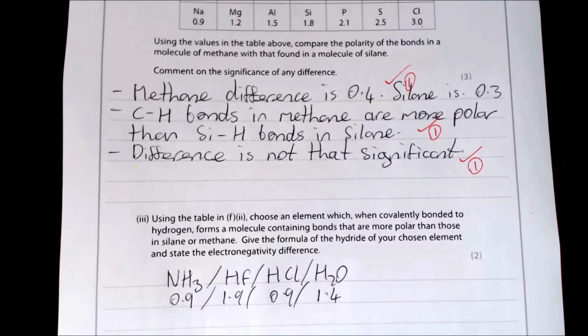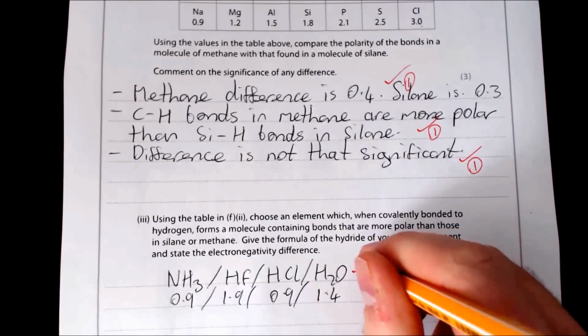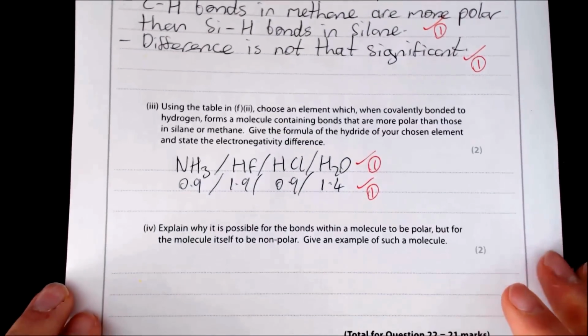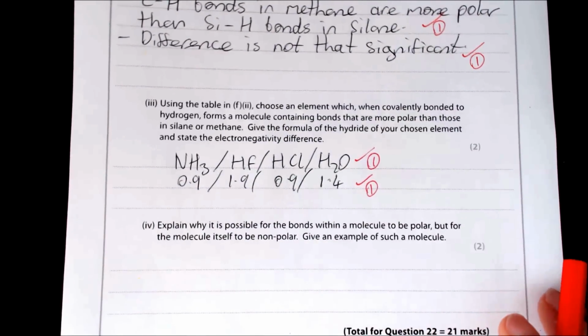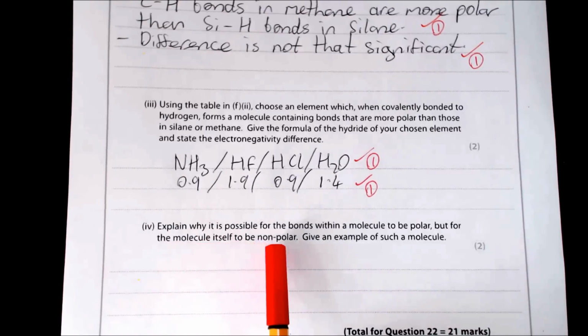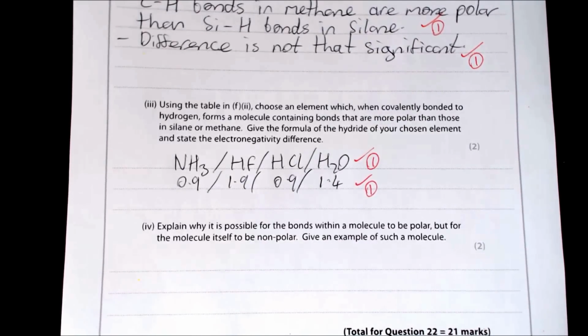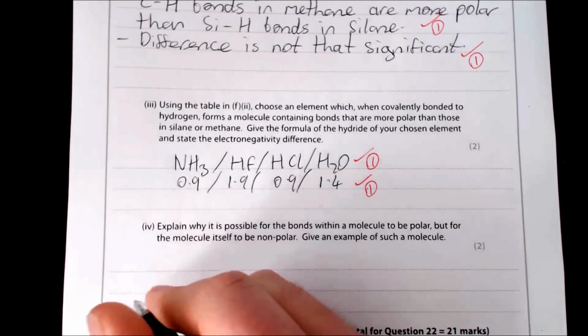So you get 1 mark for picking your molecule, and 1 mark for stating the electronegativity difference. Okay, and the last one, which is part 4, explain why it's possible for the bonds within a molecule to be polar, but for the molecule itself to be non-polar. Give an example of such a molecule. Right, there's loads of examples here. Basically, if you've got a molecule that's got polar bonds, but it's a symmetrical molecule, then overall the molecule itself is not polar.